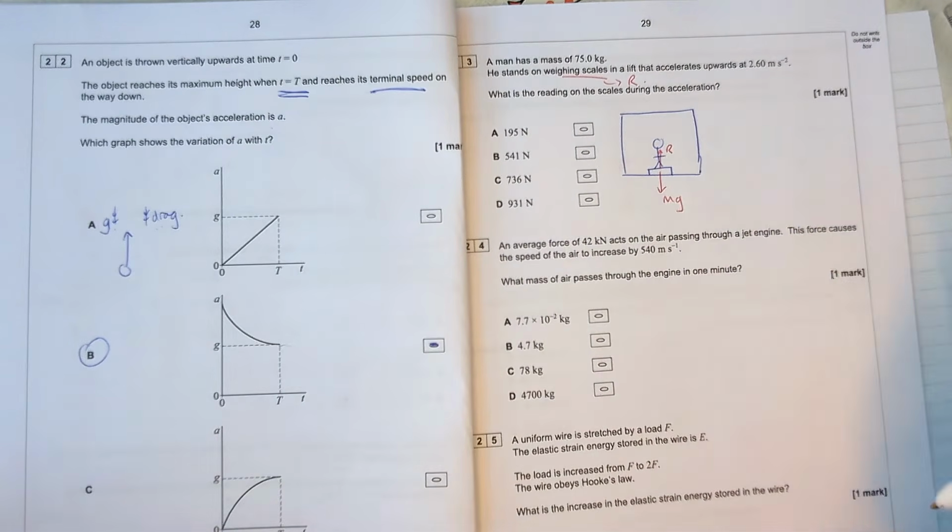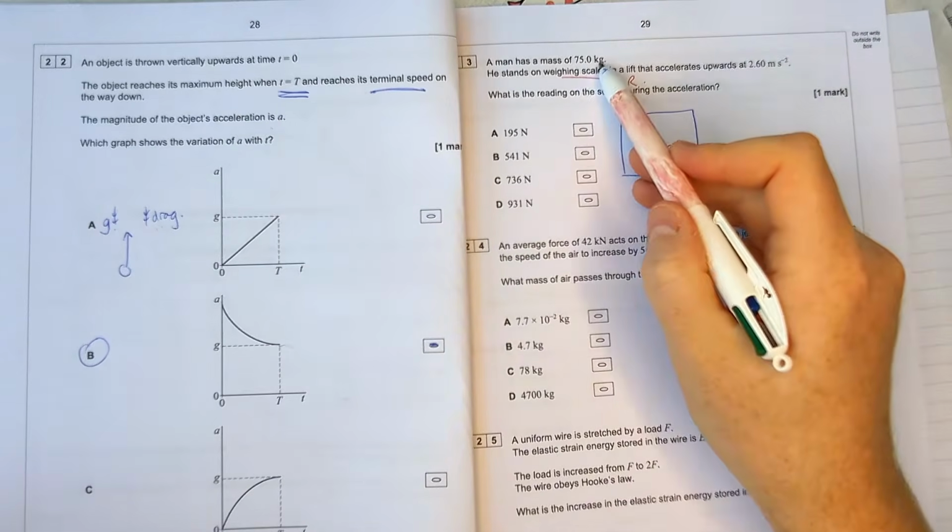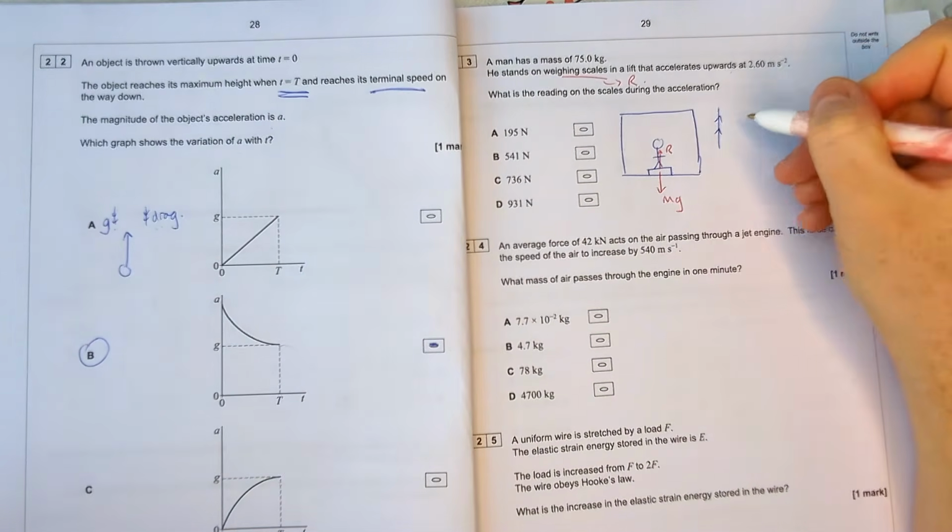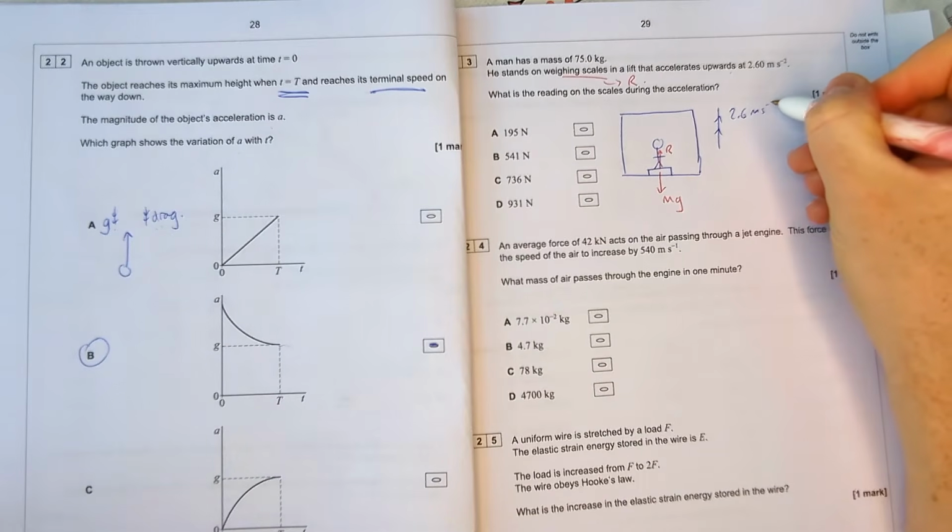So knowing that, let's look at some figures we've got. We've got a mass of 75 kilograms, and the lift is accelerating upwards at 2.6 meters per second squared.